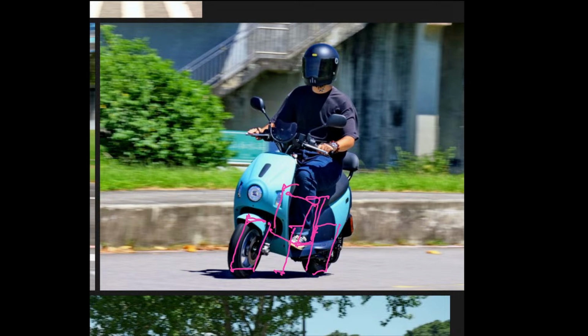So on this side, he has a box for the driver's seat. Then we have this here. And this corner.